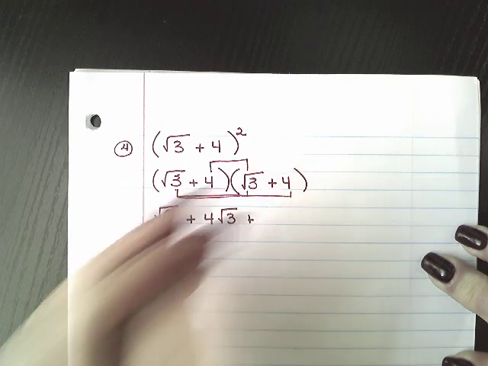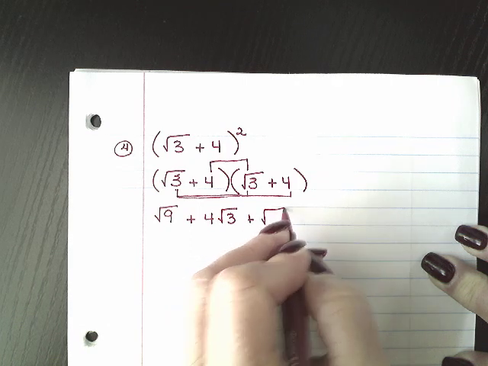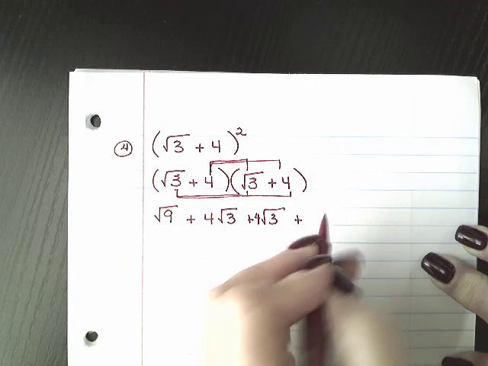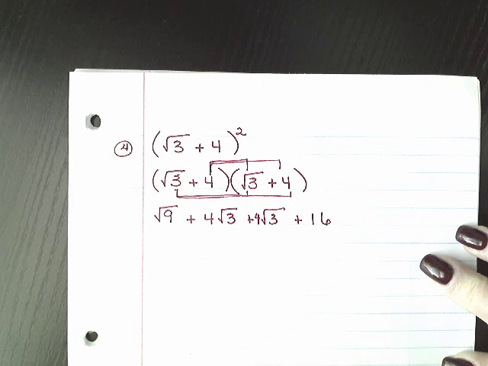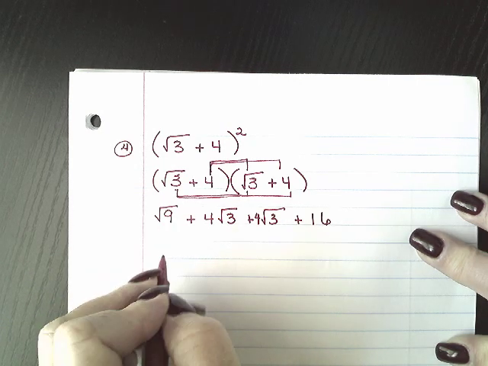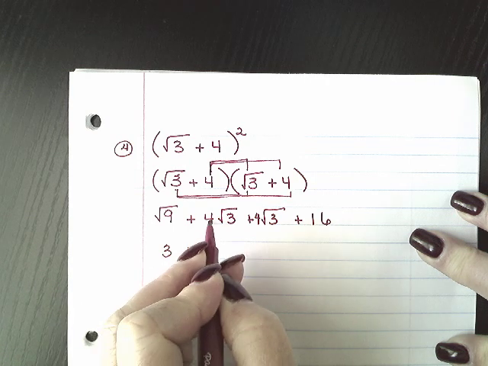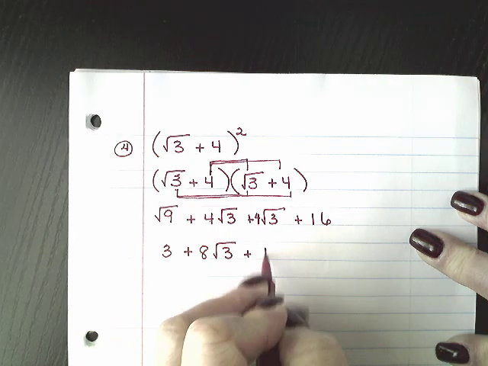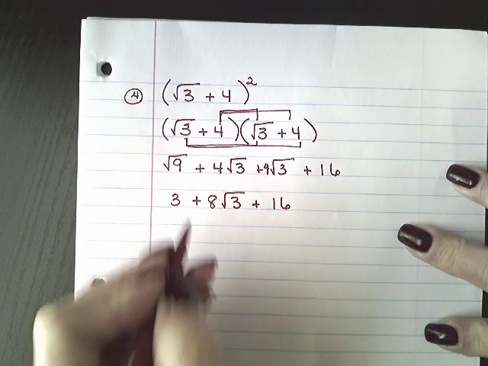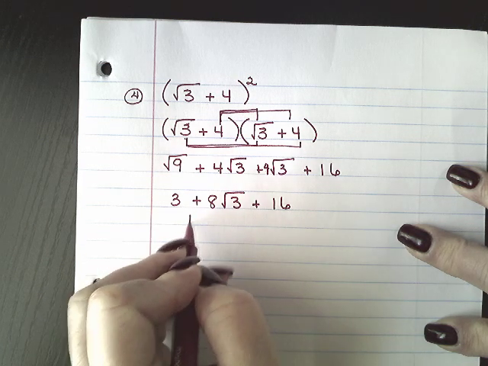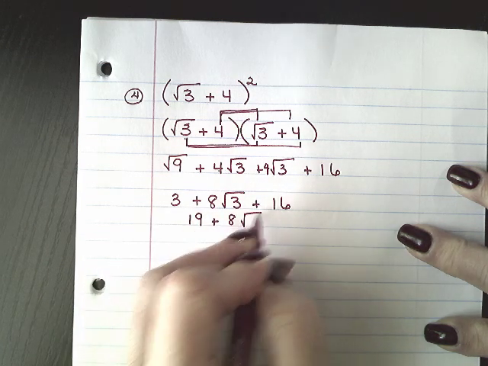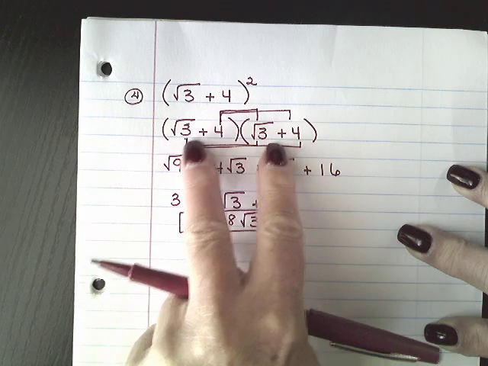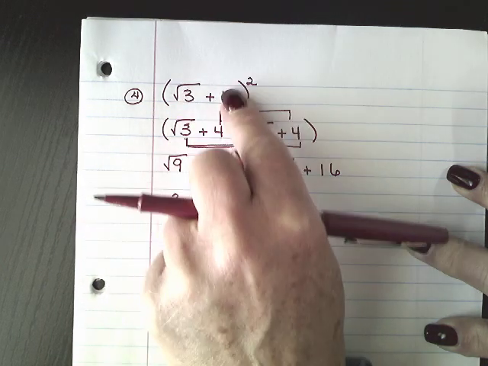We would do it again from the inside. That would also be 4 square root of 3 plus 4 times 4, which is 16. We know that the square root of 9 is 3, plus 4 plus 4 is 8 square root of 3, plus 16. 3 plus 16 is 19, so 19 plus 8 square root of 3. Just remember that this whole expression has to be multiplied by itself. You are not distributing that exponent.